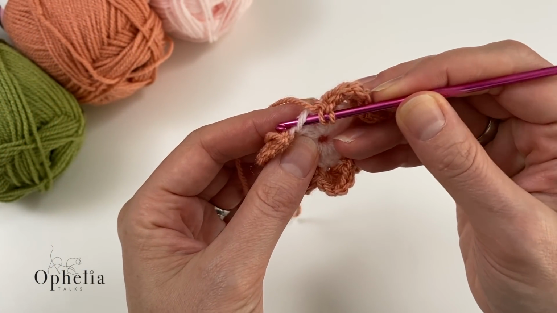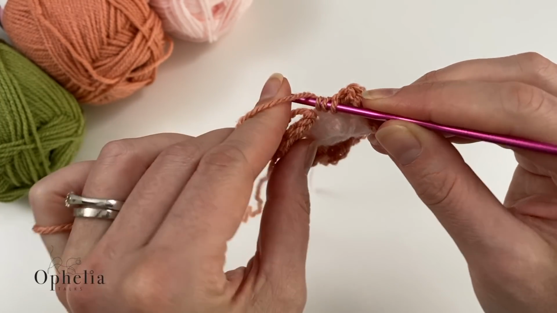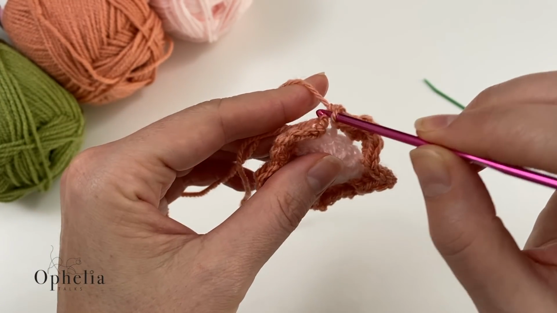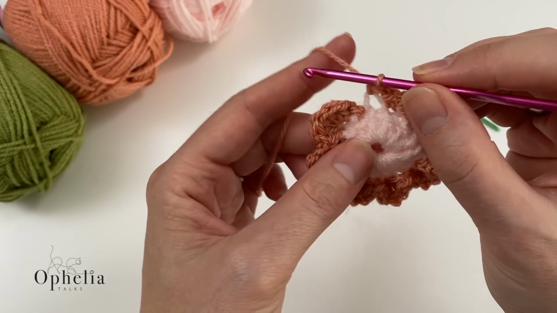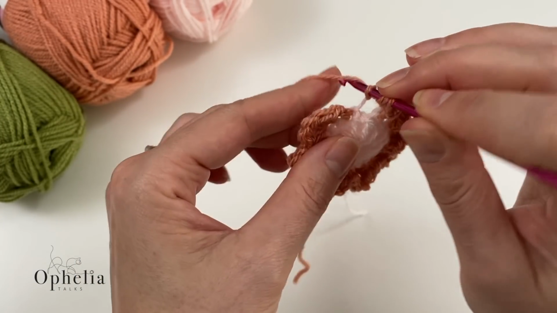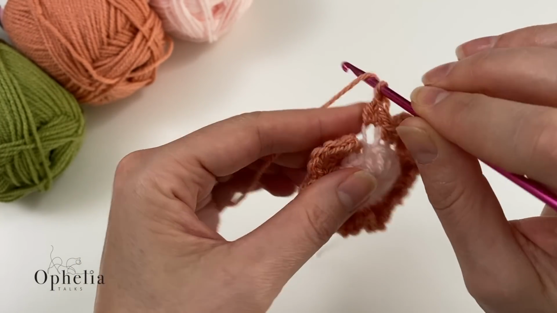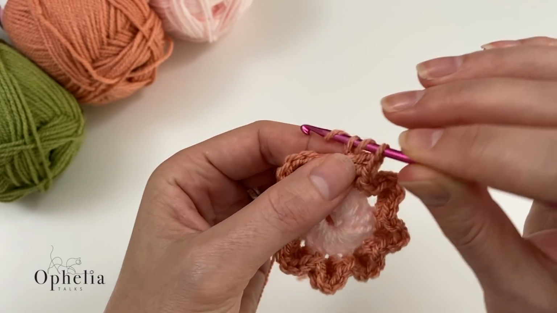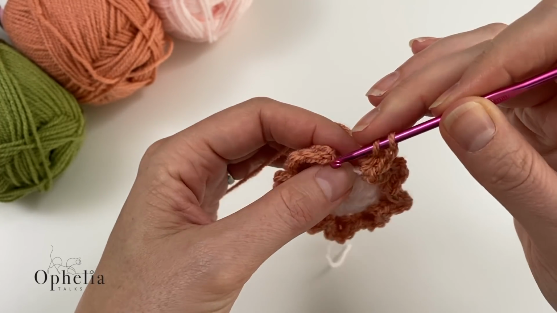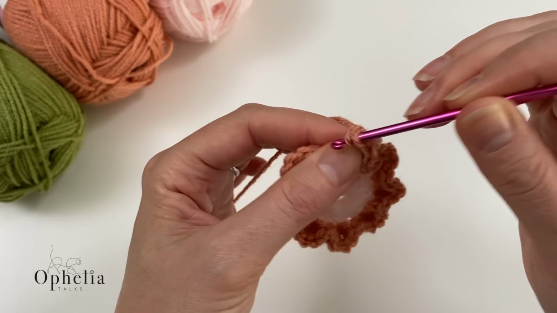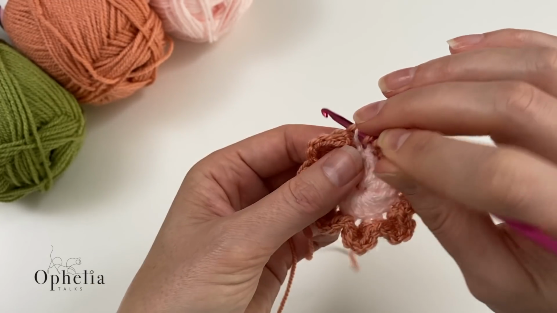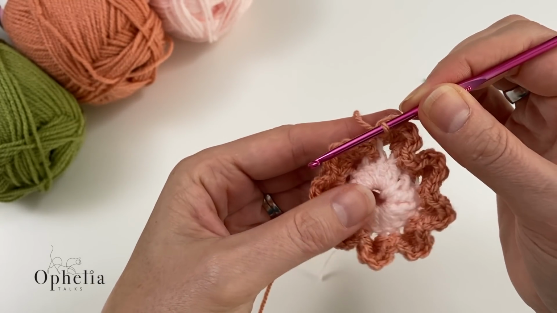So I am just doing my last petal into that last stitch there that I have left. Three double crochets and the last half double crochet here. There we go.